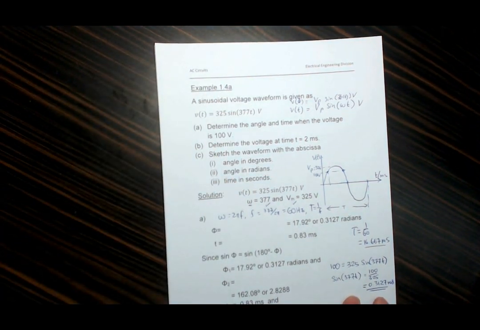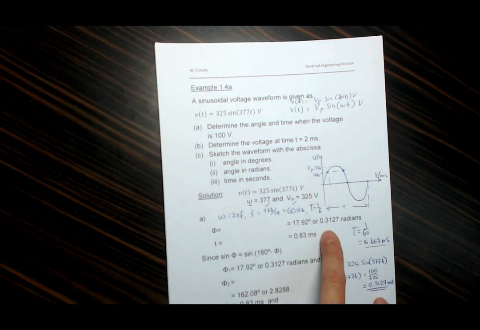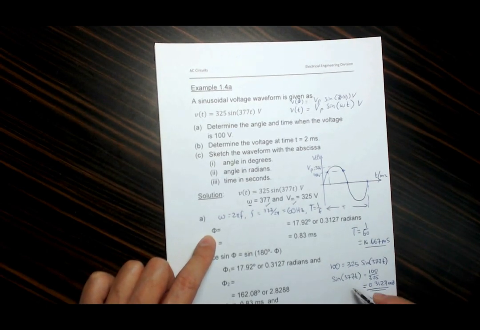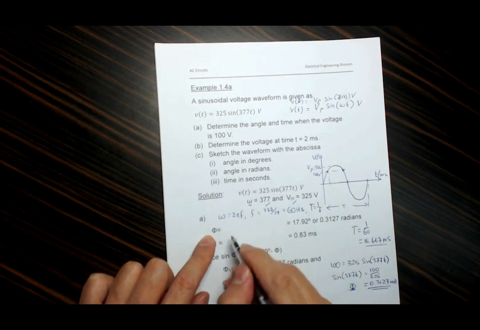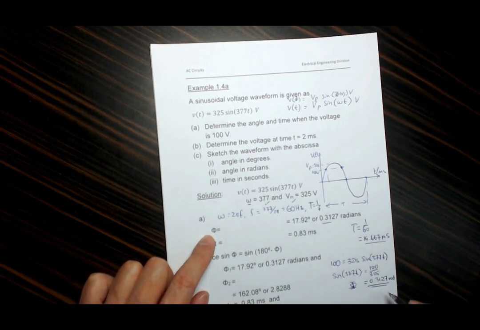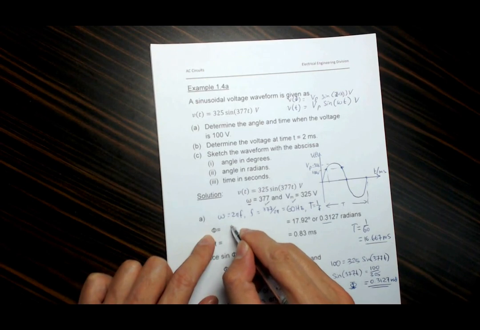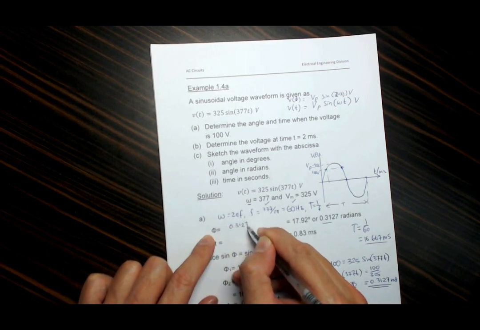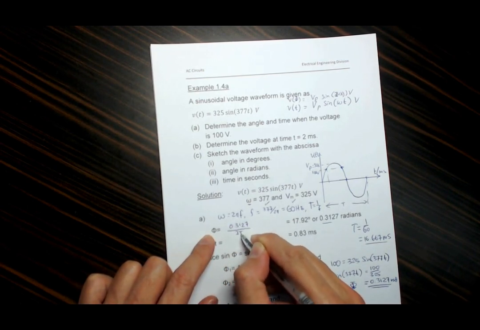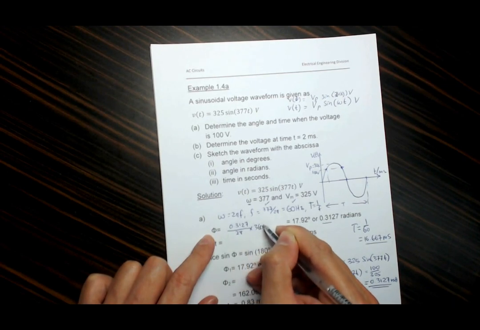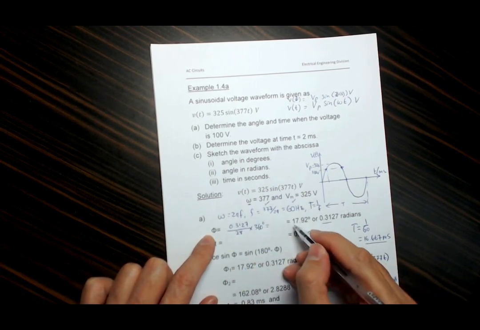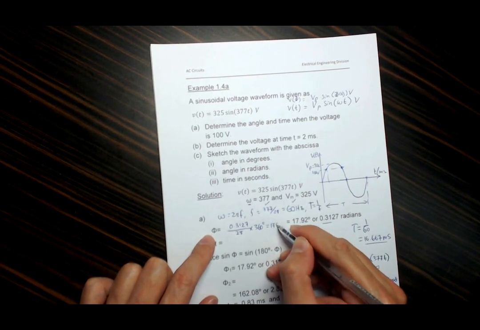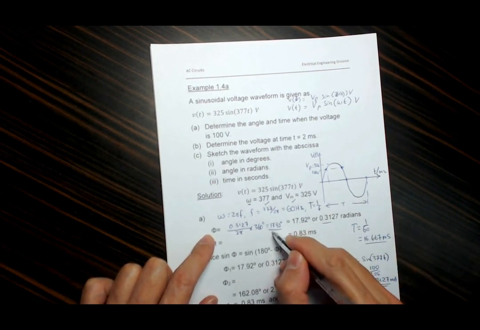So this is the angle expressed in radians. The other way is if I want it in degrees. Since it's in radian now, degree will be just 0.3127 divided by 2 pi multiplied by 360 degrees. So that gives me 17.92 degrees, so it can be expressed as an angle.